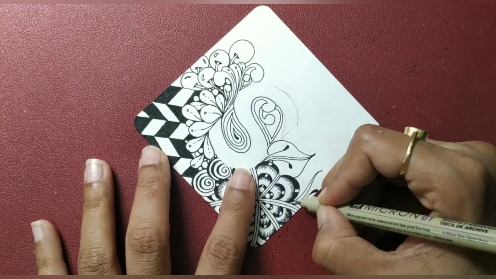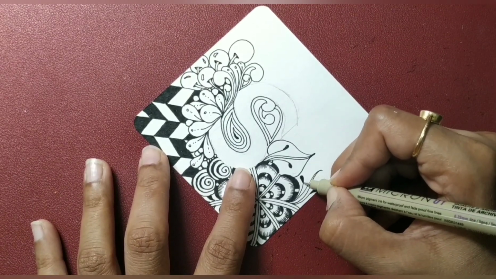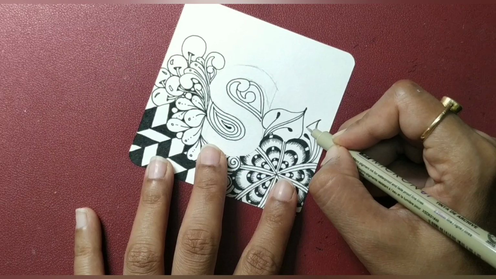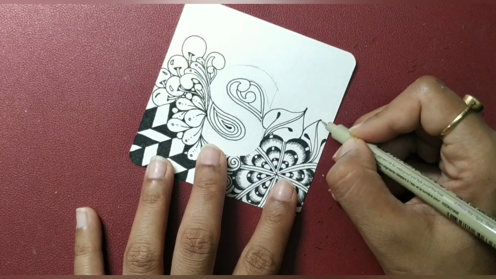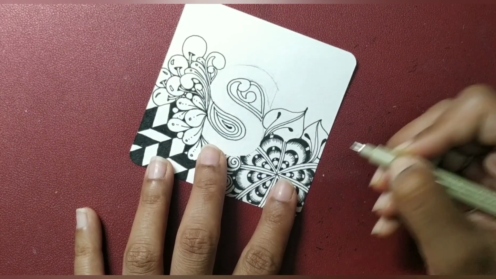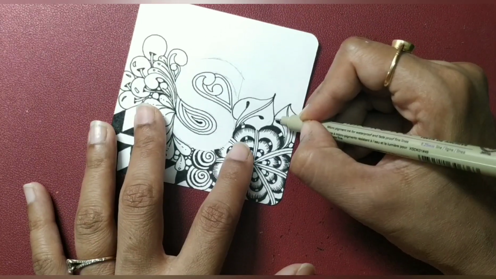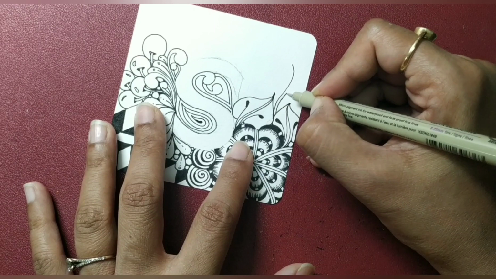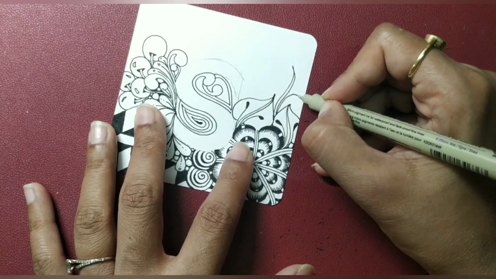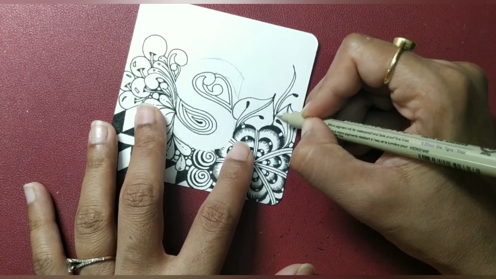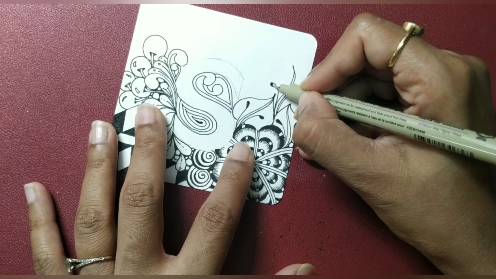So why I choose more organic tangles? Because they are flowy and they can be easily morphed, or they can be easily transitioned from one to the other. You don't have to make much effort because there is no grid and all involved, so you can easily move from one to the other.